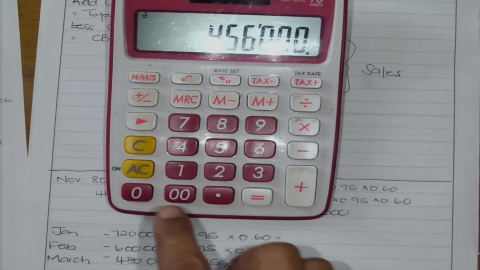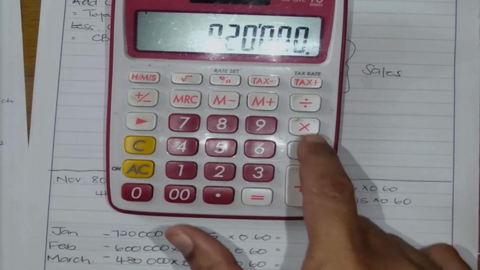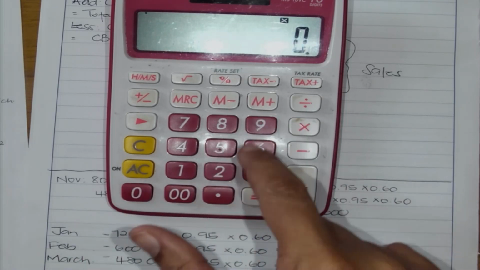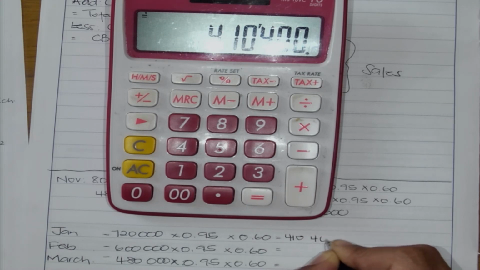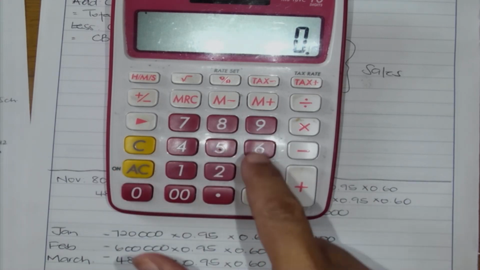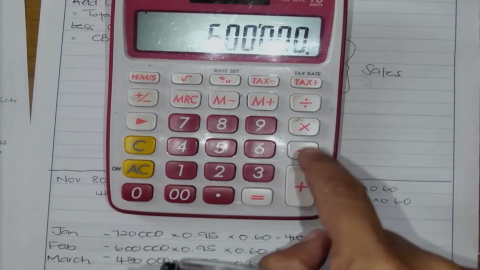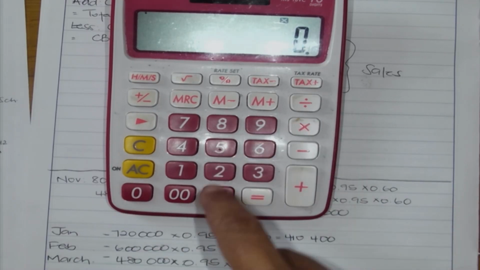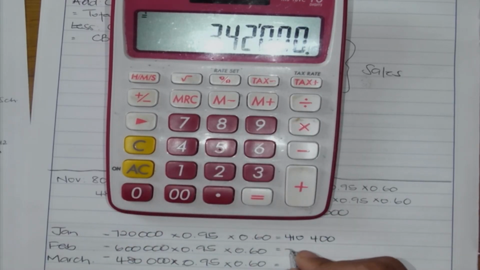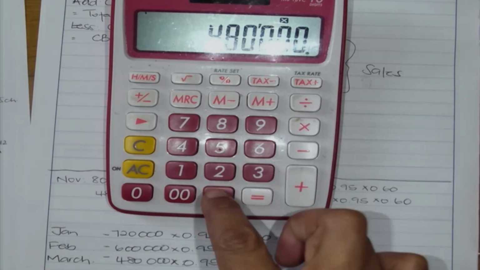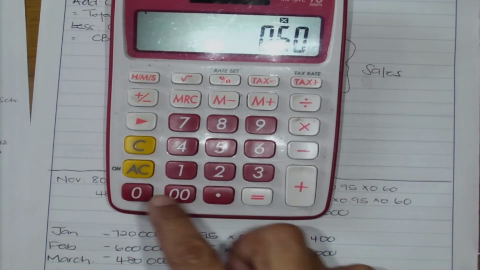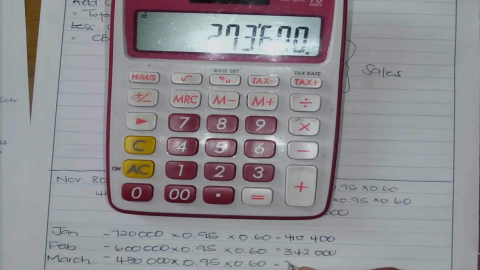Okay, so we say 720,000 multiplied by 95 multiplied by 60 gives us 410,400. Okay, then we say 600,000 multiplied by 95 multiplied by 60, 342,000. And then we say our 480 multiplied by our 95 multiplied by our 60 gives us 273,600.